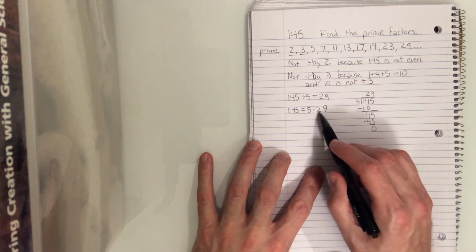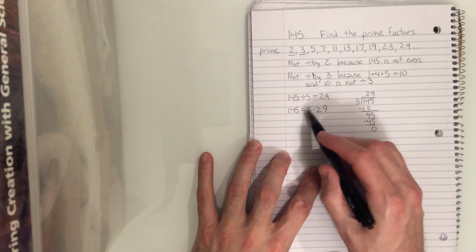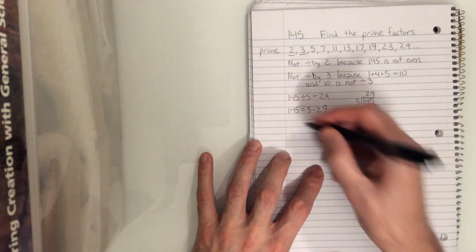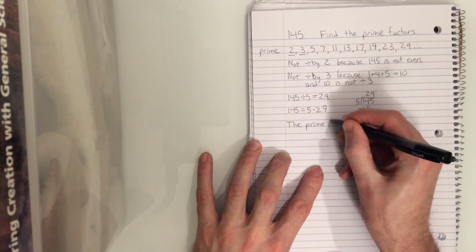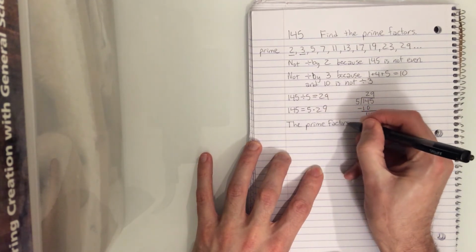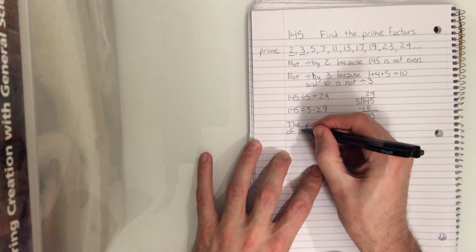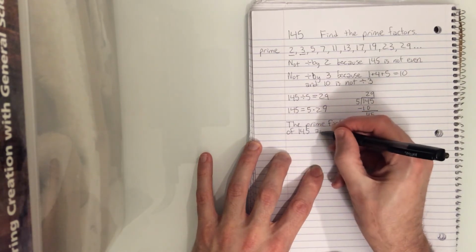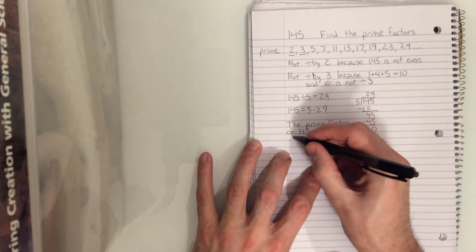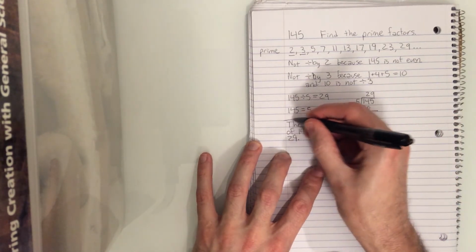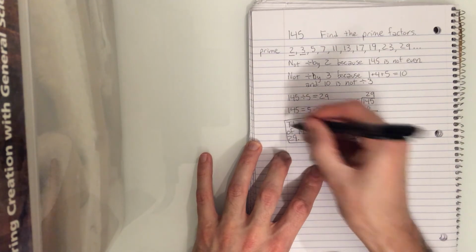If you multiply those, you get 145, so we would answer that the prime factors of 145 are 5 and 29. That would be our solution to this problem.